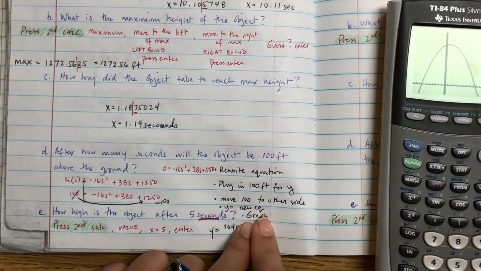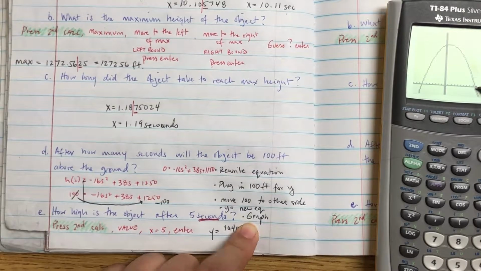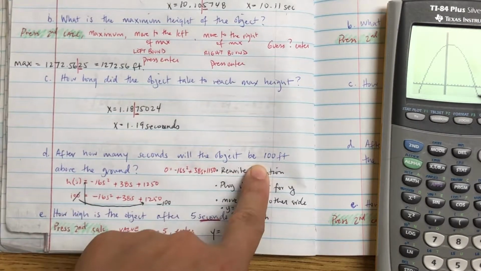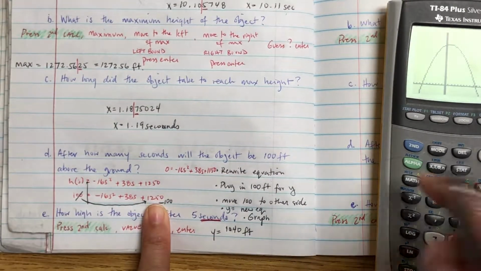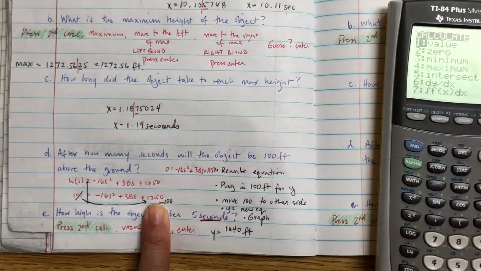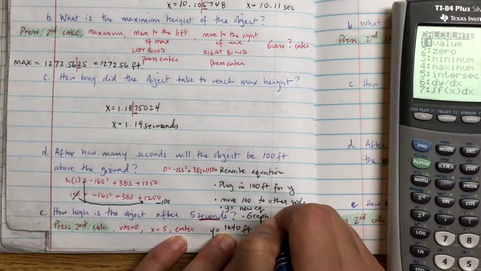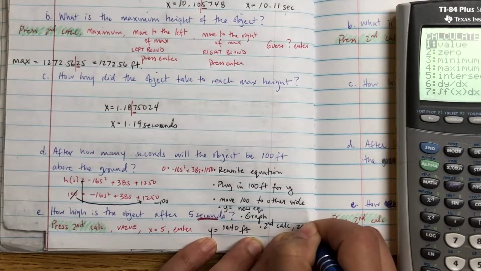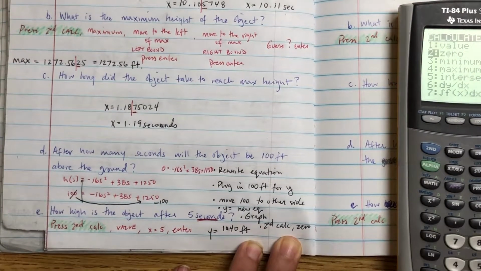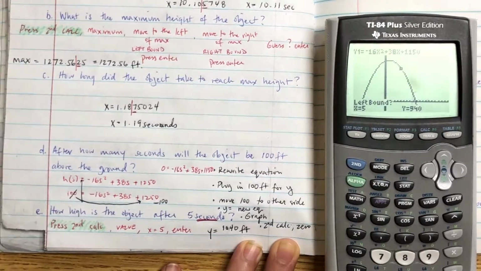And then we're going to calculate that time, the 0. Okay, so because the question was how many seconds will the object be 100 feet. So I've already made my new equation, and then I'm going to say second, calculate, and then I'm going to hit my 0. Press enter.